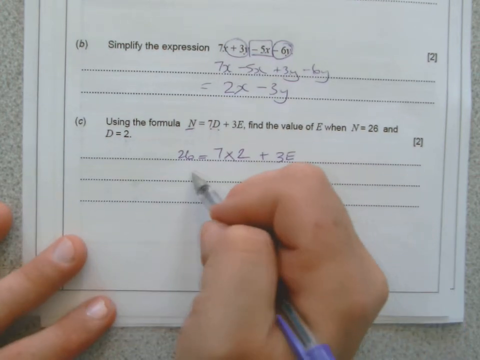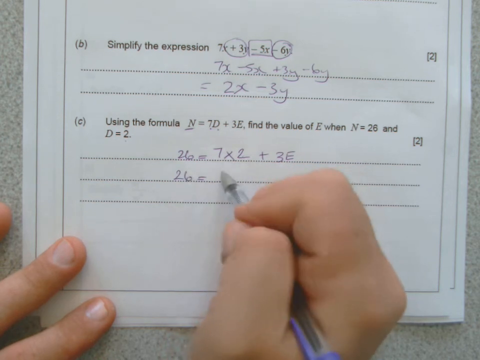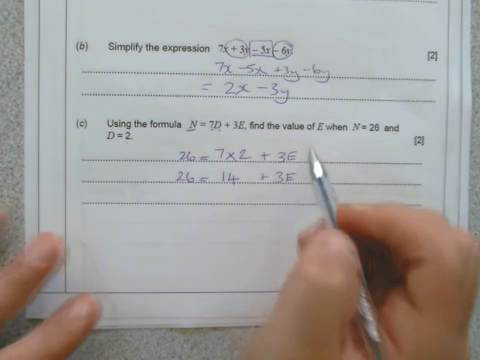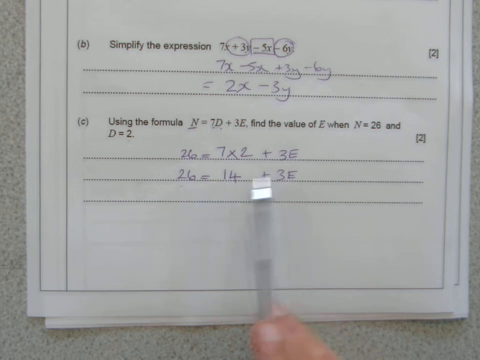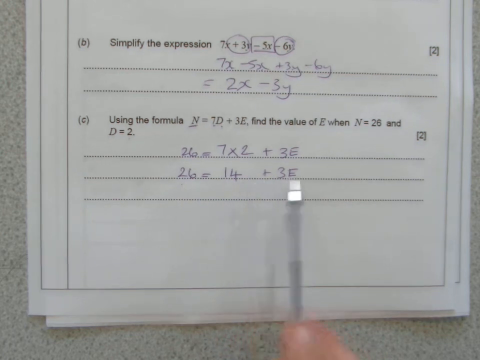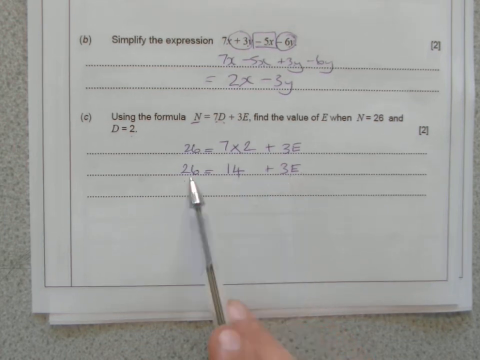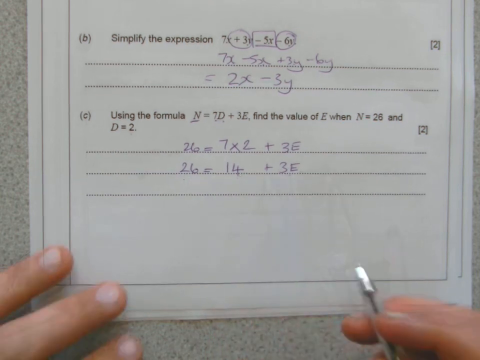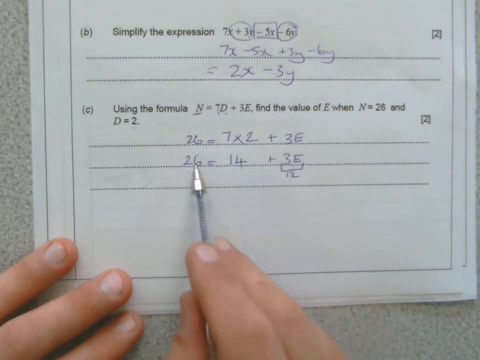So then that becomes 26, keep that as 26, you can work this out, 14, plus then 3e. Now with this, you could think common sense about this. 26 is the summation, these two added together. If that's 14, you can think, well, what's that going to be? Remember, these two things have got to add up to give 26. So that's 14. Think about it, this has got to be 12, isn't it? Think about it logically. This has to be 12, because they add up to give 26.